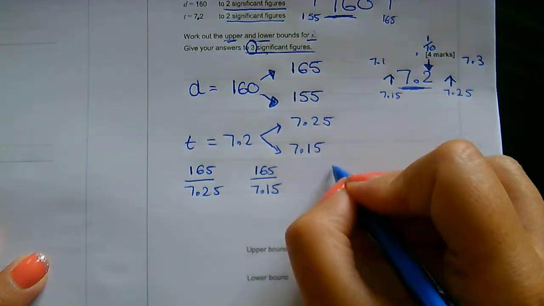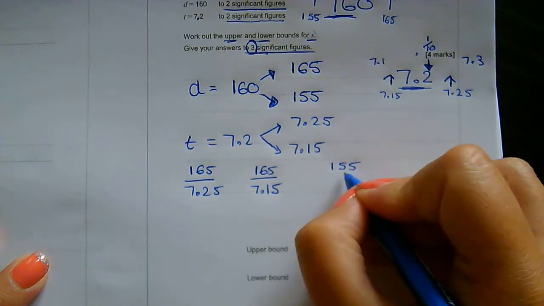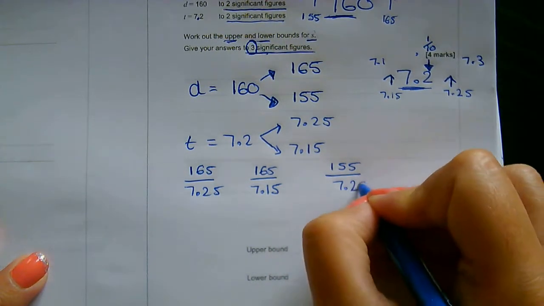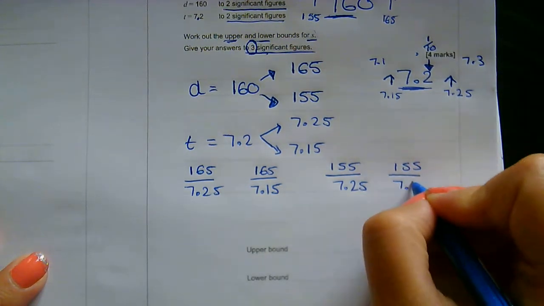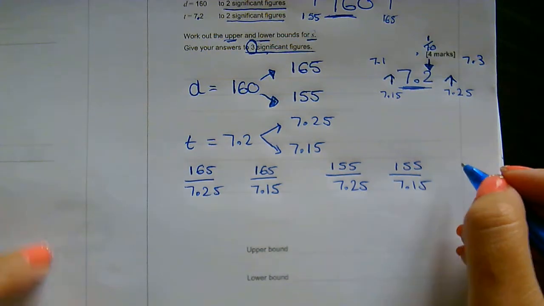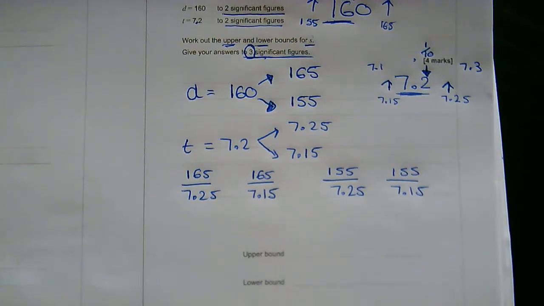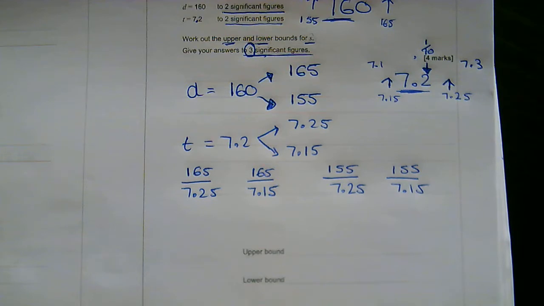And then likewise I could have picked the 155 instead, so use the lower bound. I could divide it by the upper bound, or I could have divided it by the lower bound. Now if you do all four calculations, it just means you're not going to make a mistake. So let's just quickly do those in the calculator.